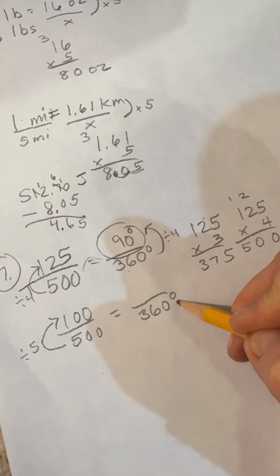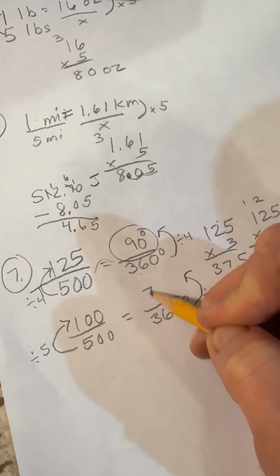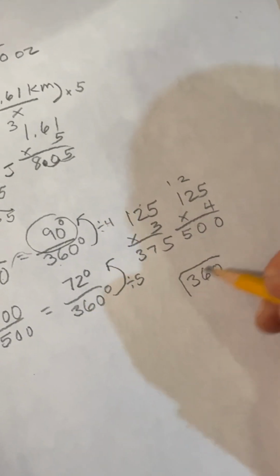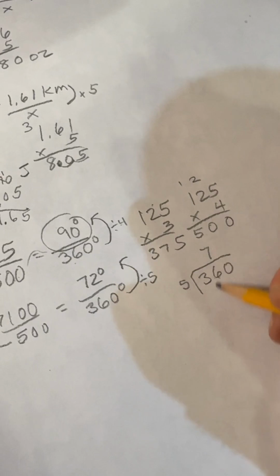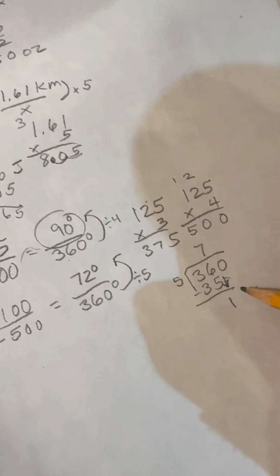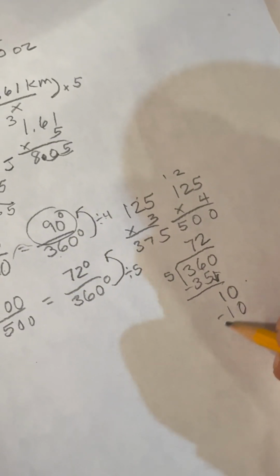This one is one that I suggest that you just memorize. 360 divided by 5 is 72 degrees. But if you didn't have it memorized and you had to actually divide it out, you could obviously. 5 goes into 36 7 times, which is 35. Bring down my 0. And there's my 72 degrees.